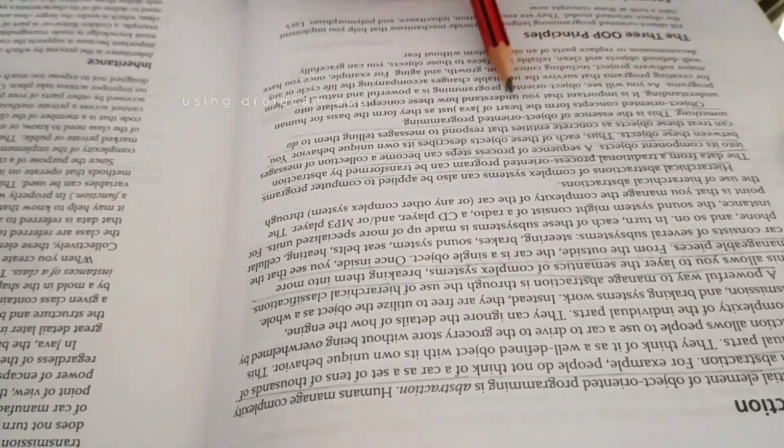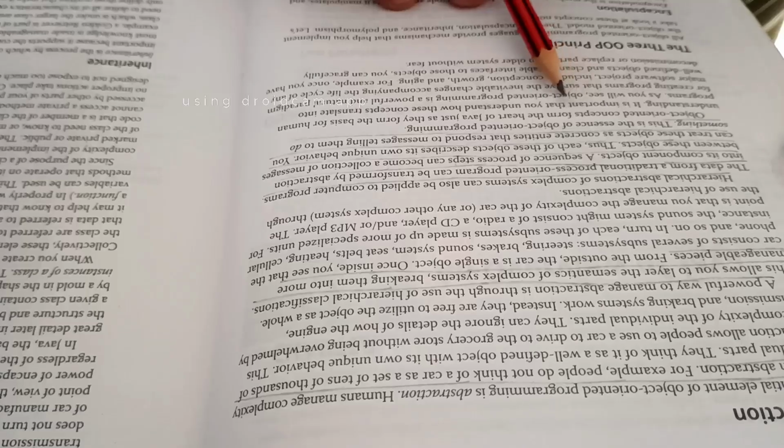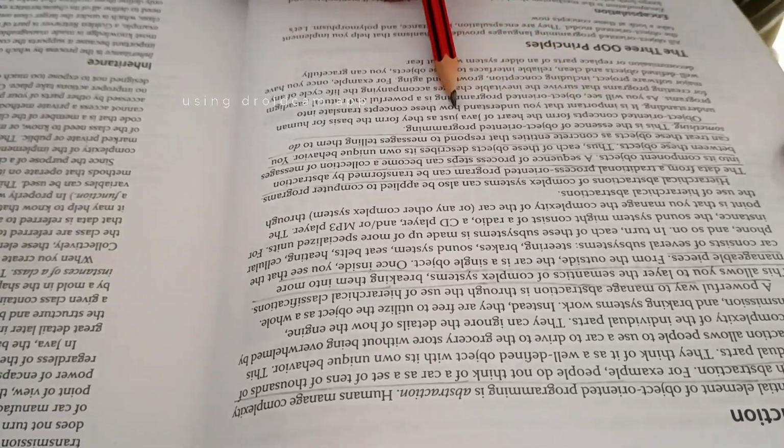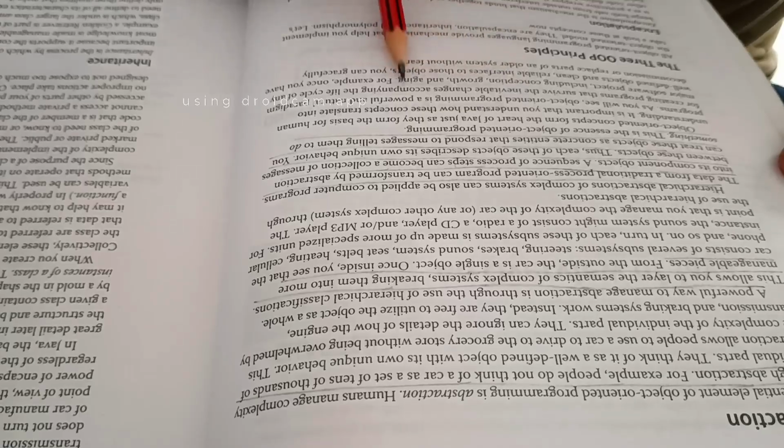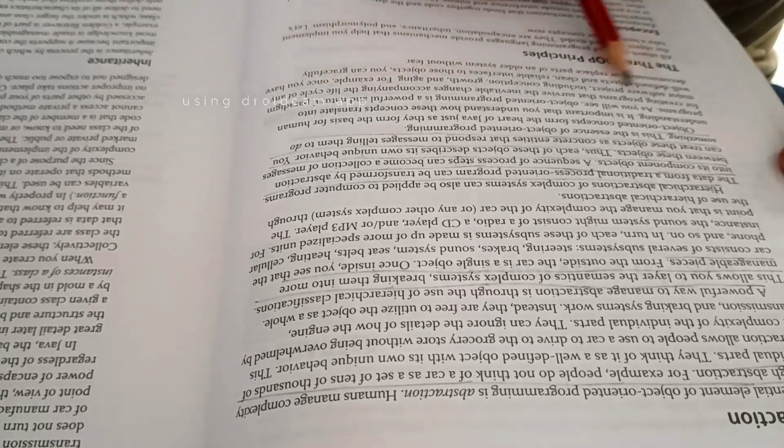Object-oriented concepts form the heart of Java, just as they form the basis for human understanding. It is important that you understand how these concepts translate into programs. As you will see, object-oriented programming is a powerful and natural paradigm for creating programs that survive the inevitable changes accompanying the life cycle of any major software product, including consumption, growth, and aging.